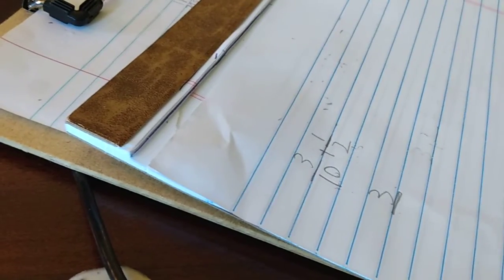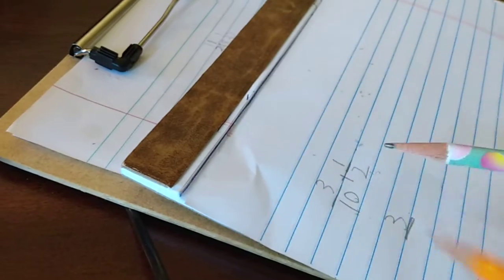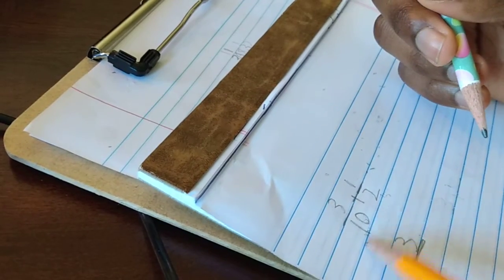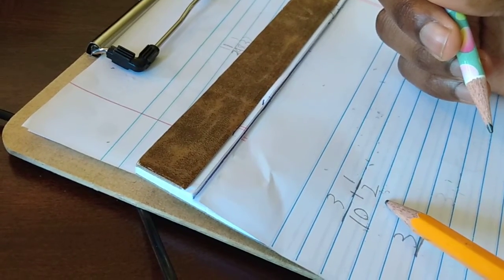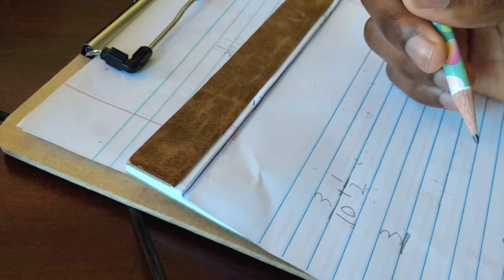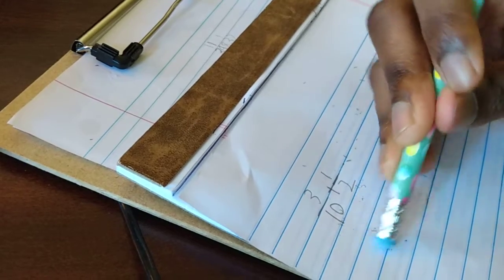Let me get my pen because you know I like to have something to write with. All right, so walk me through what's going on. Okay? 3 times 1 is 3. Nope. The problem is 3/10 plus 1/2, right? We don't do any multiplication yet. Erase that part right there, please, sir.